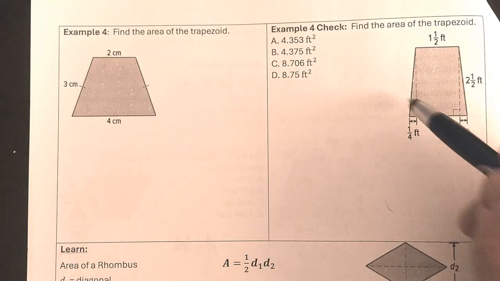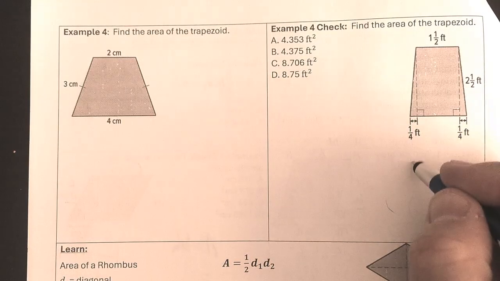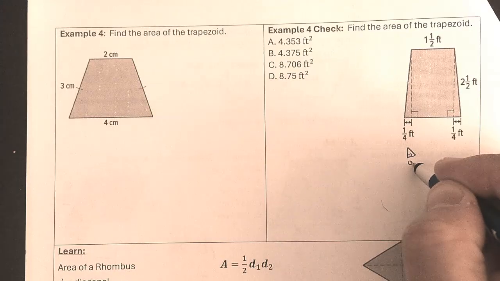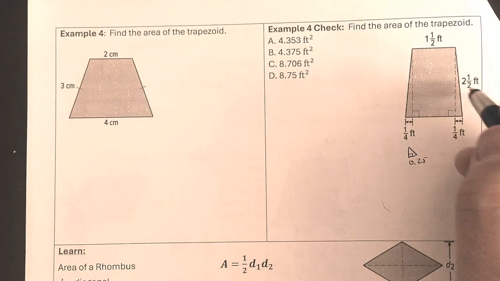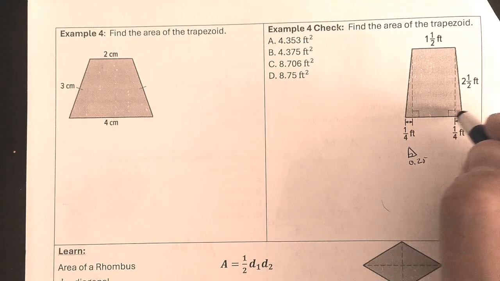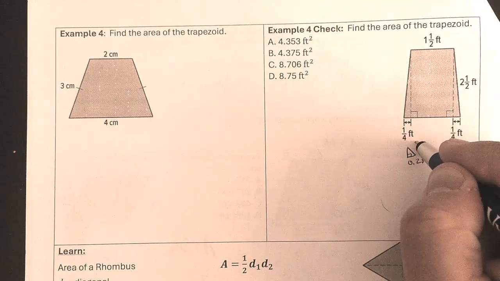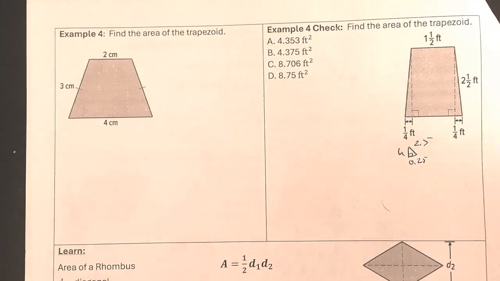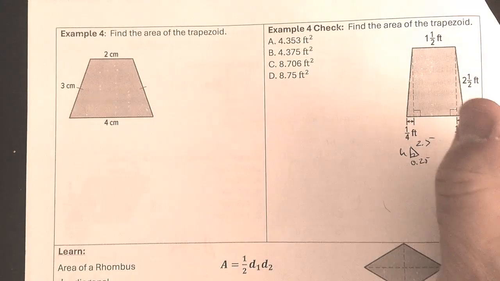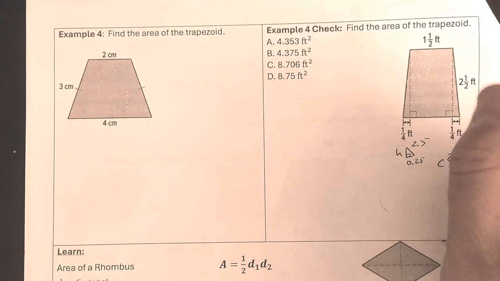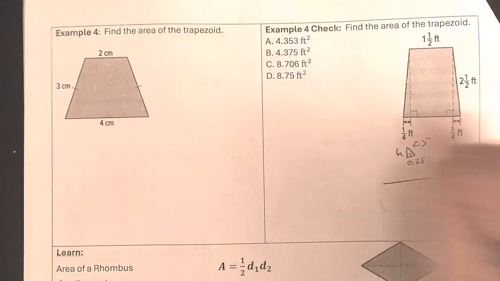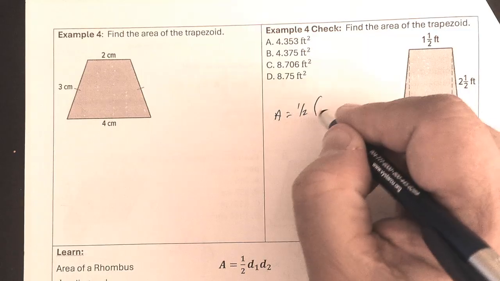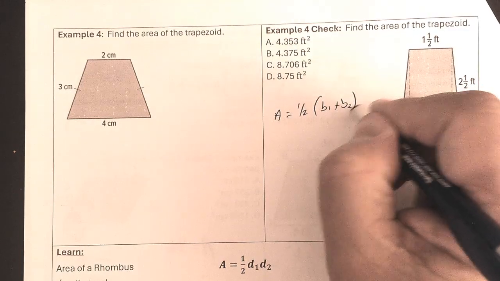And then your height, you're going to have to figure from, you have a little right triangle where the bottom is 0.25. Opposite the 90-degree angle, that's your hypotenuse, is 2.5. And you need the height. So you'll use Pythagorean theorem over here for this, and then multiply that. You're going to do 1/2 base 1 plus base 2 times the height.